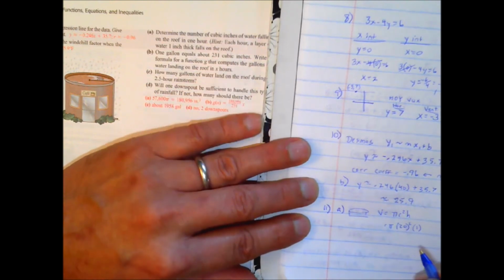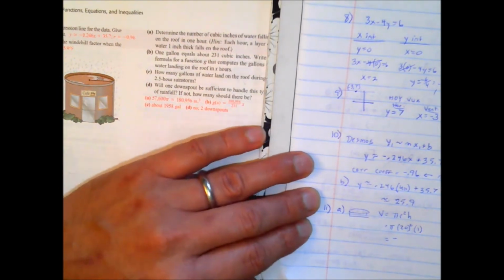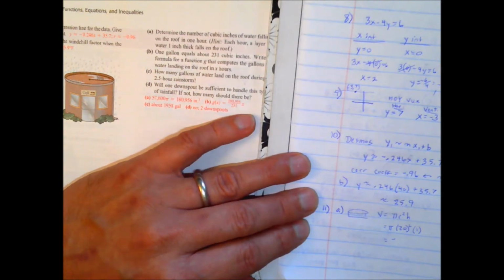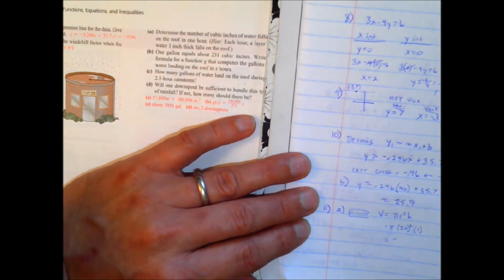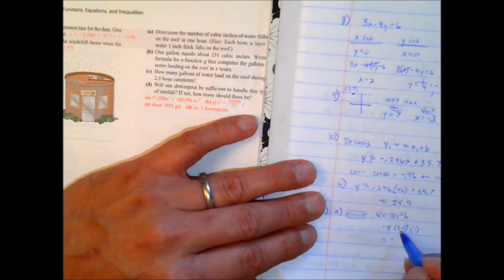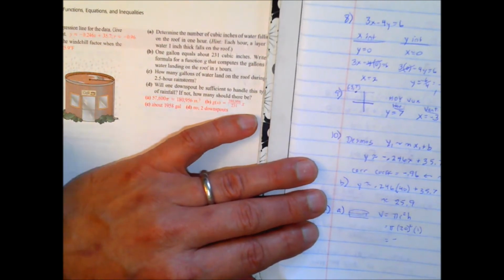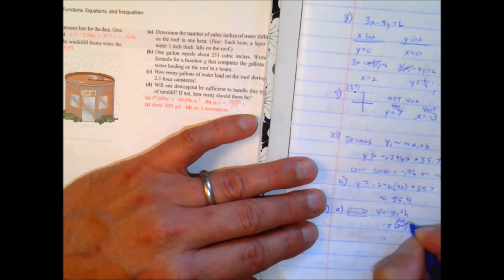Cubic inches. This is in 20 feet. So 20 times 12 is 240 is what I have to have in there. So if I take 240 and square it, I get 57,600 times pi times 1, which is about 180,956 inches cubed. So in 1 hour, that's how much is going in there.